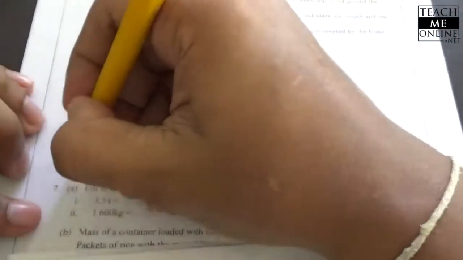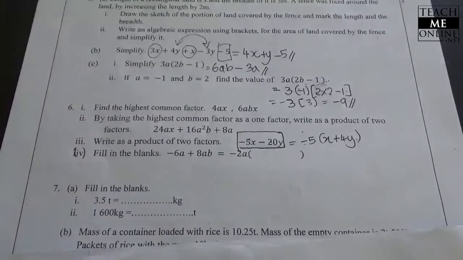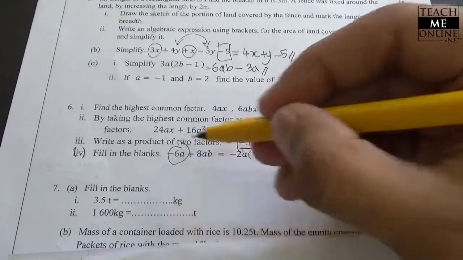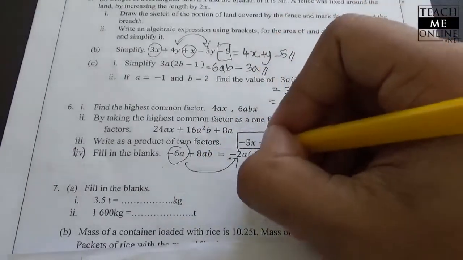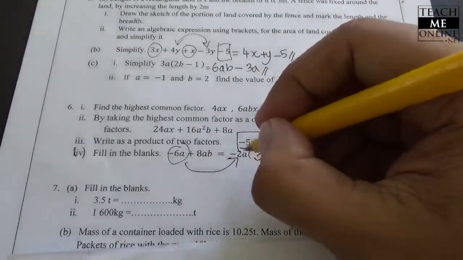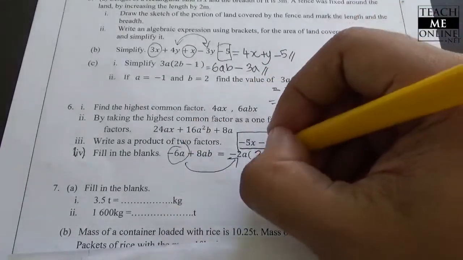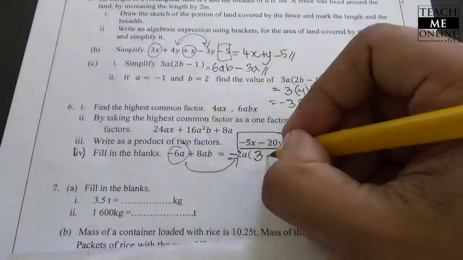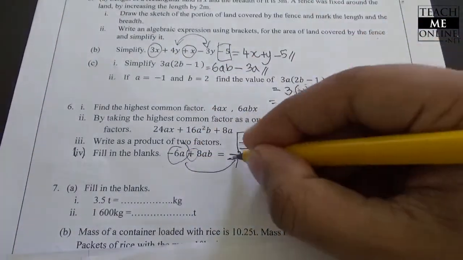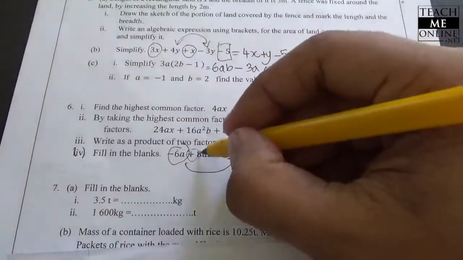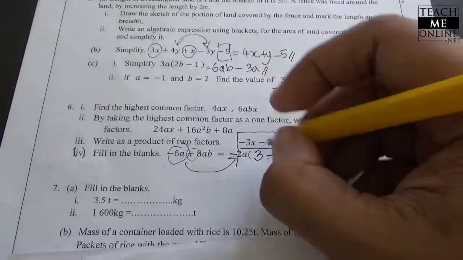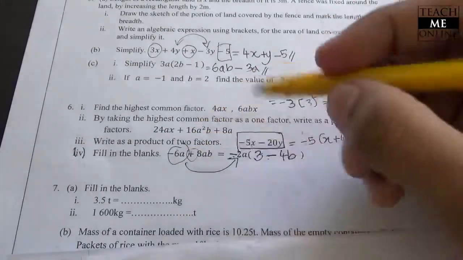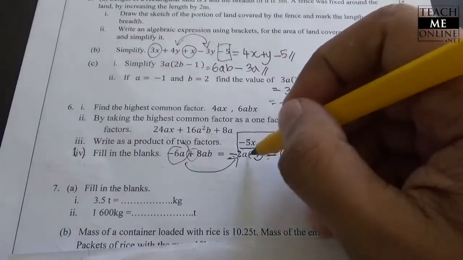Part 4. Fill in the blanks. Minus 6a plus 8ab equals minus 2a in the blank. From minus 6a, if I take minus 2a out, the remainder is 3, because 3 into negative 2a is negative 6a. And here it is positive, so to make it positive I have to make it negative, since negative into negative gives positive. From 8, if I take 2 out, the remainder is 4. A is already out, so b. Negative 2a into negative 4b is positive 8ab.